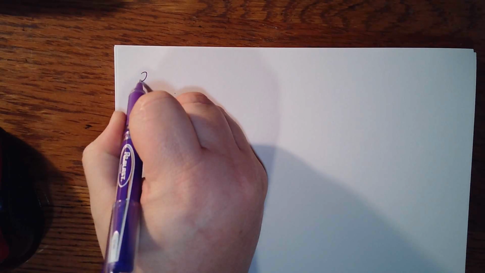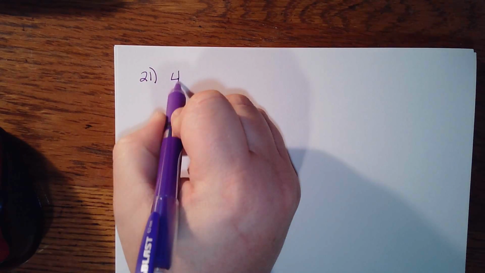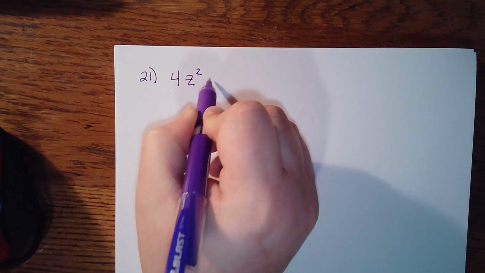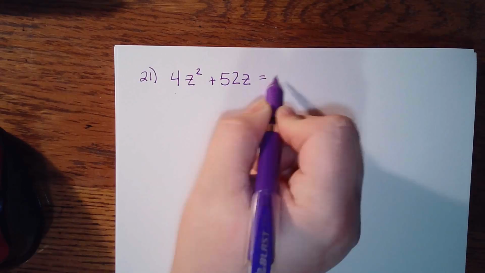Okay, so we just finished with the basics of factoring. So now let's start putting it into its proper use. Let's look down at number 21 in your note packet. For number 21, we are still factoring, so I still have to figure out what the greatest common factor is going to be. However, here's the difference. It's set equal to 0.